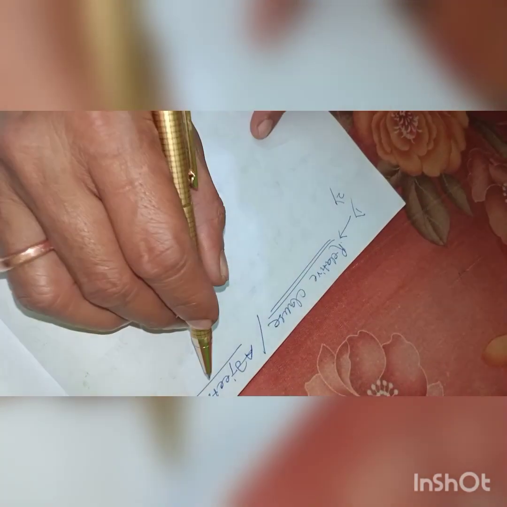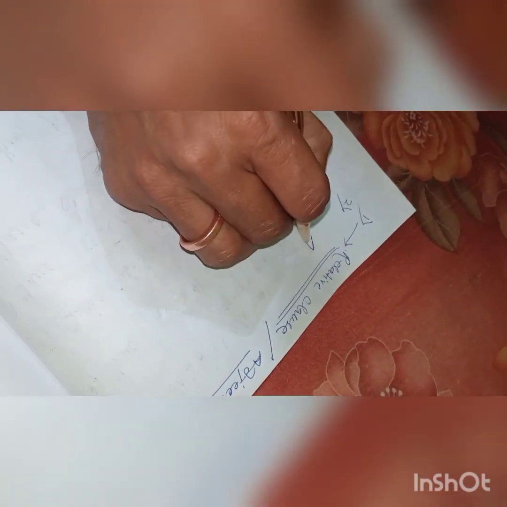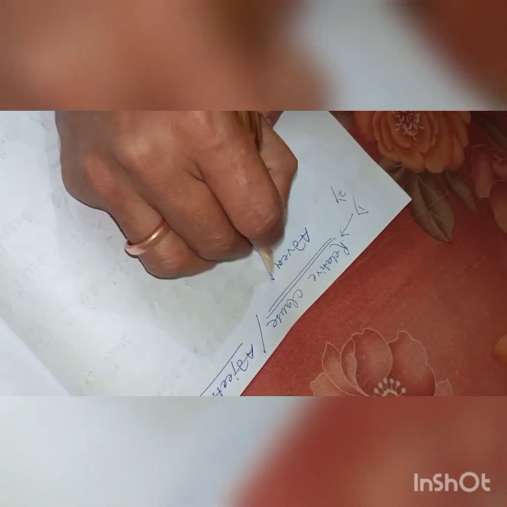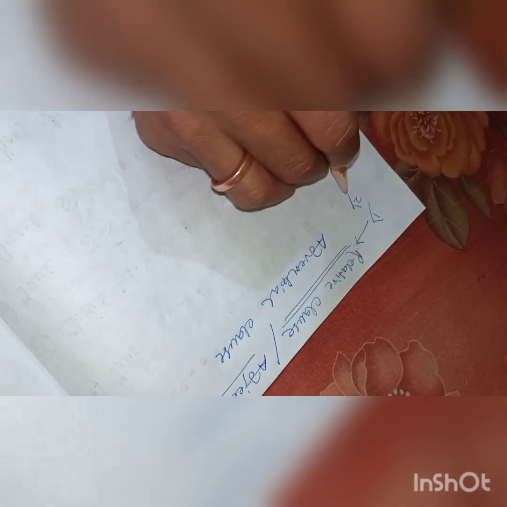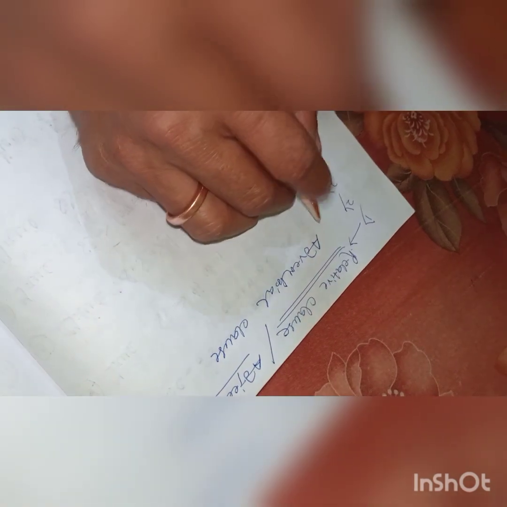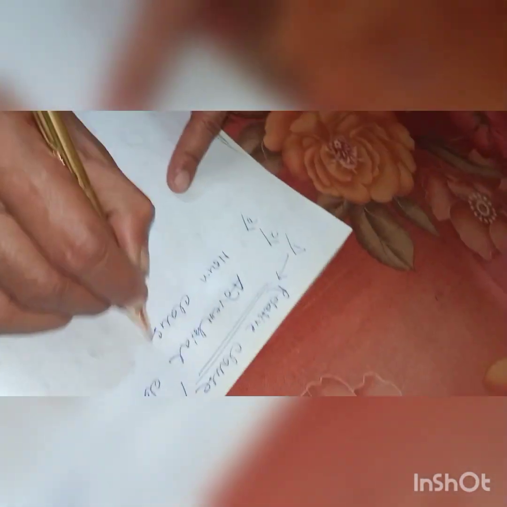And number two, adverbial clause, and the final and last, noun clause. Today I want to clear you about the relative clause and the adjective clause. The next day I will teach you the rest of the divisions.